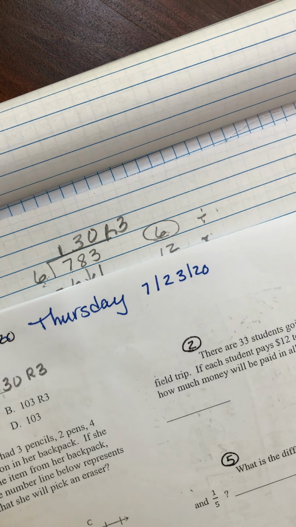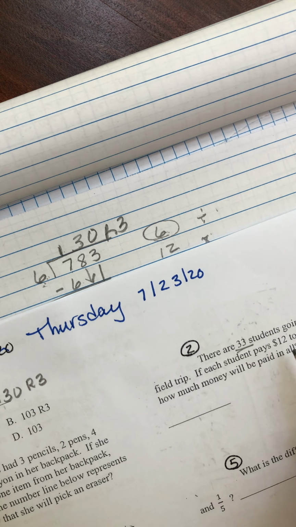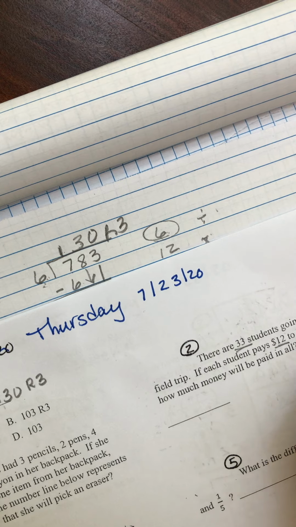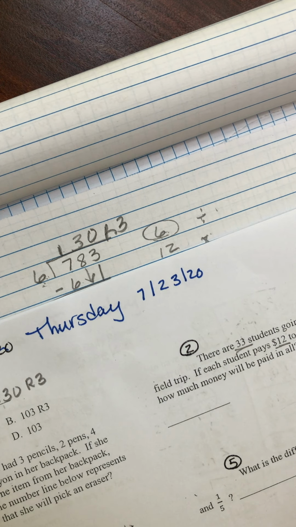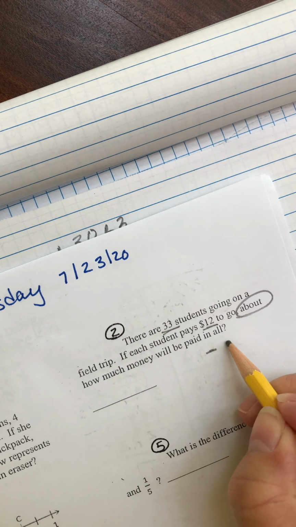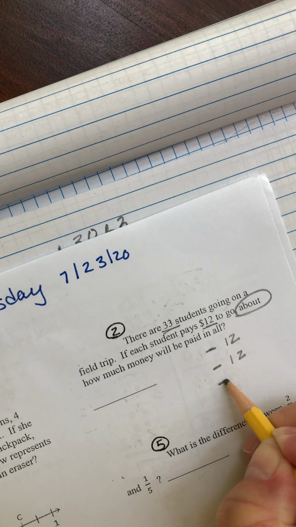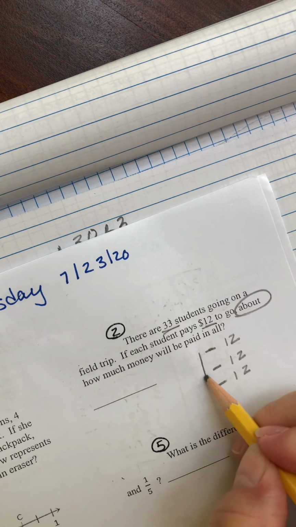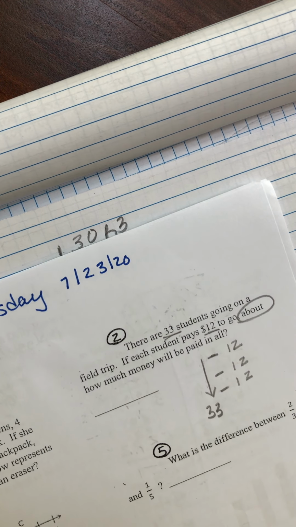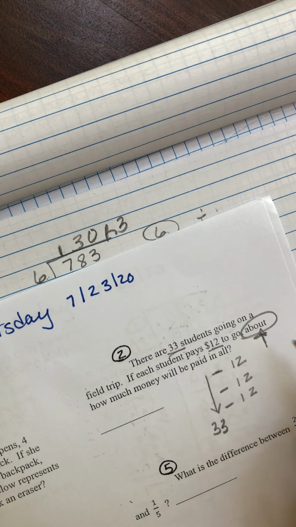Number 2, there are 33 students going on a field trip. If each student pays $12 to go, about how much money will be paid in all? So if we were going to draw a picture here, here's one student, he's paying $12. Here's another student, he's paying $12. Another student, $12. How many students do I have? 33. So it's going to be multiplying, but we have to deal with this about, okay?